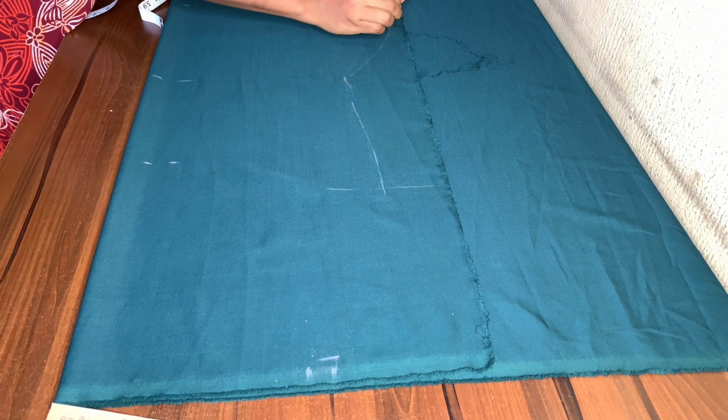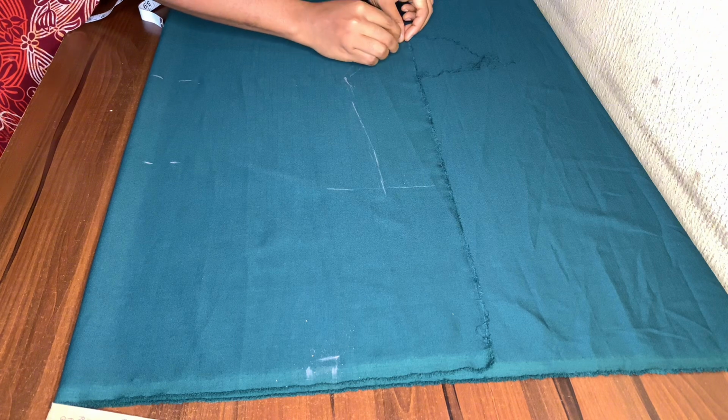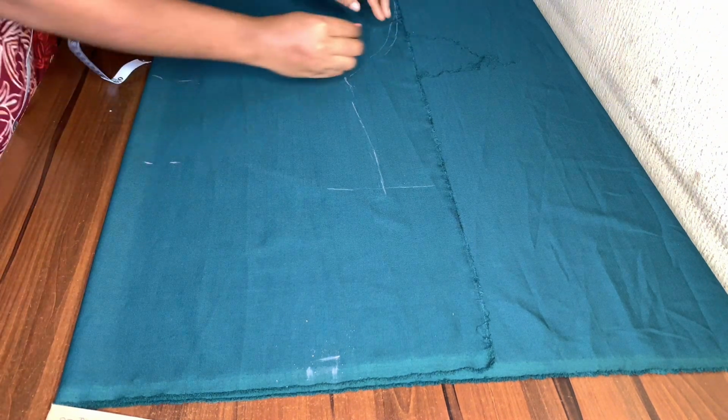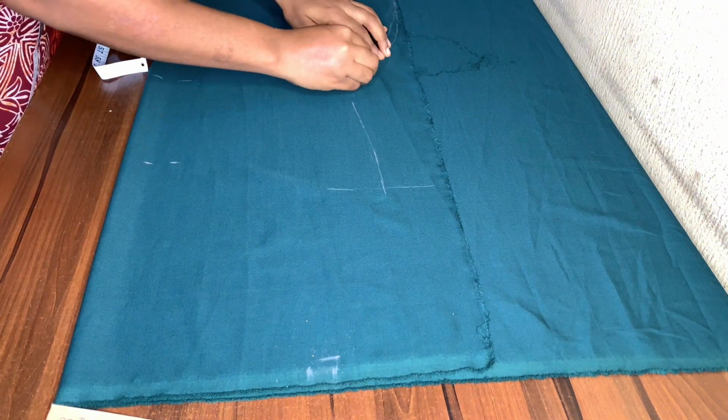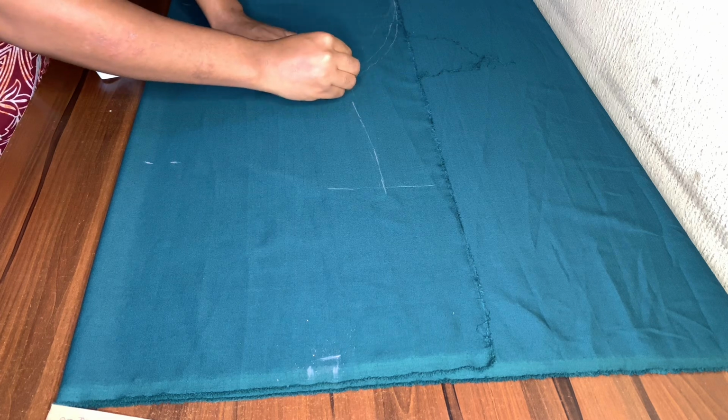Now for the gown length. So now for the gown length, you can decide that the length of your gown is just going to be a straight gown.